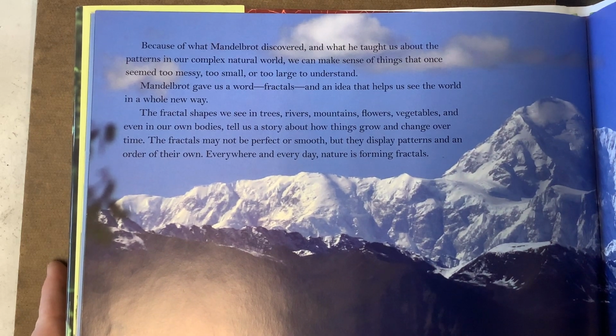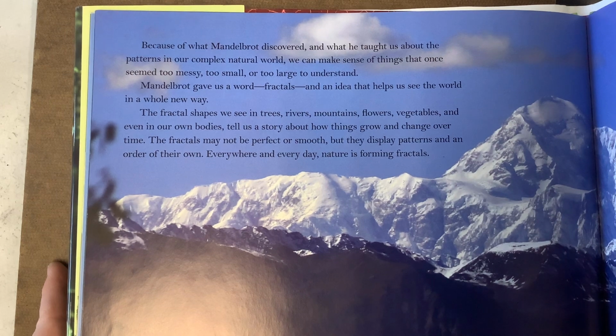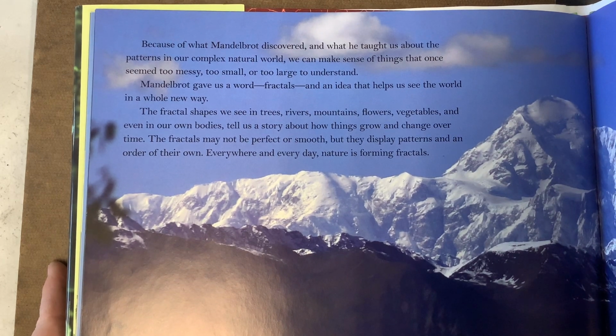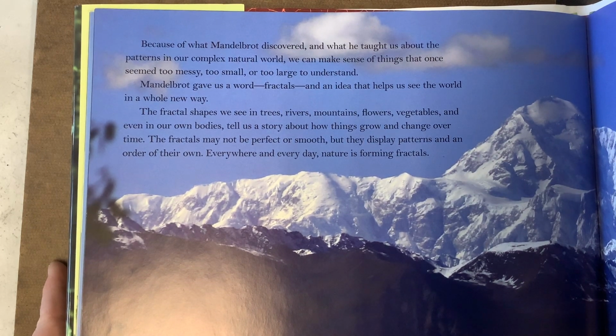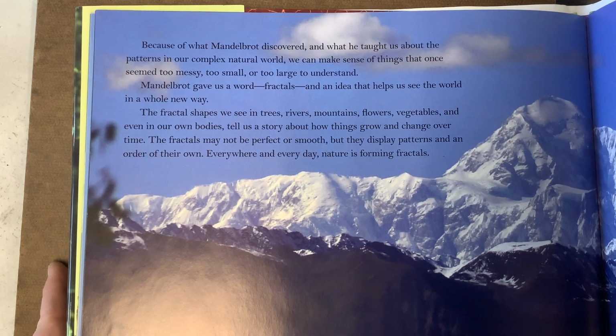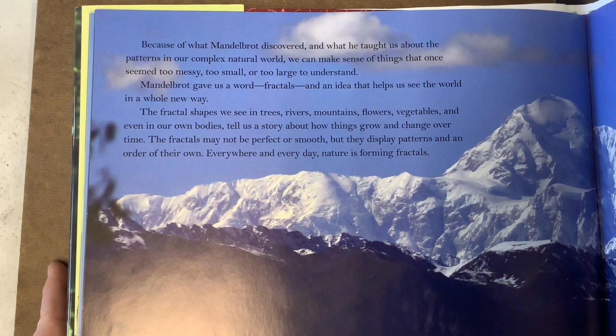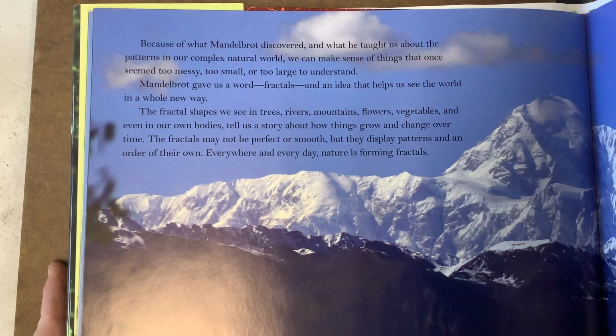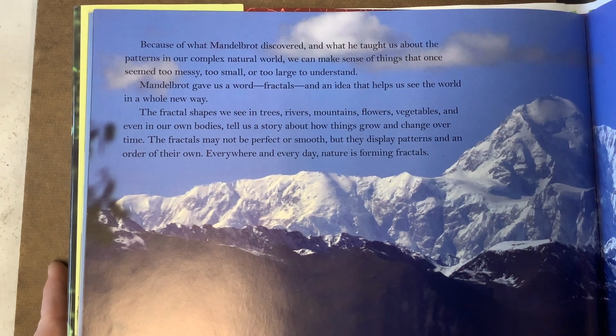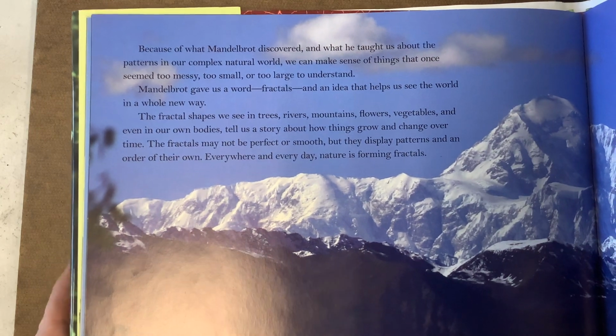Fractal shapes we see in rivers, trees, mountains, flowers, vegetables, and even in our own bodies tell us a story about how things grow and change over time. The fractals may not be perfect or smooth, but they display patterns and an order of their own. Everywhere and every day, nature is forming fractals.